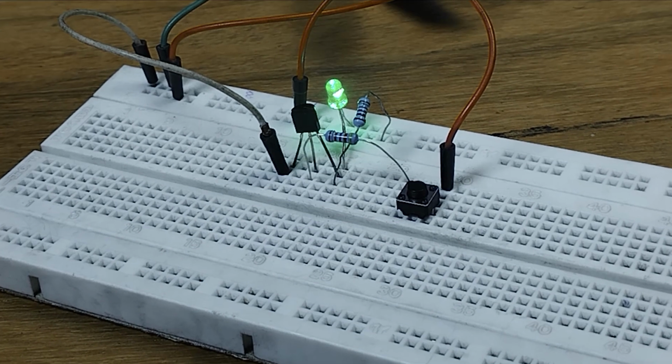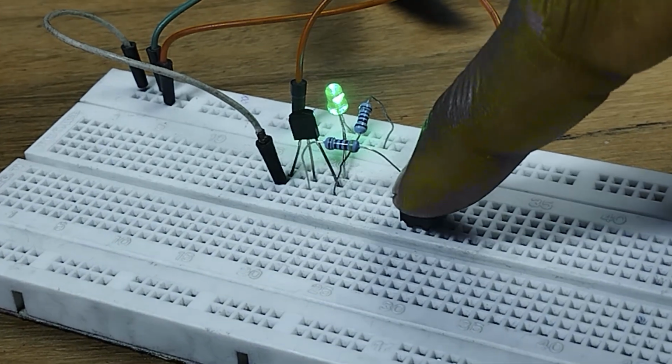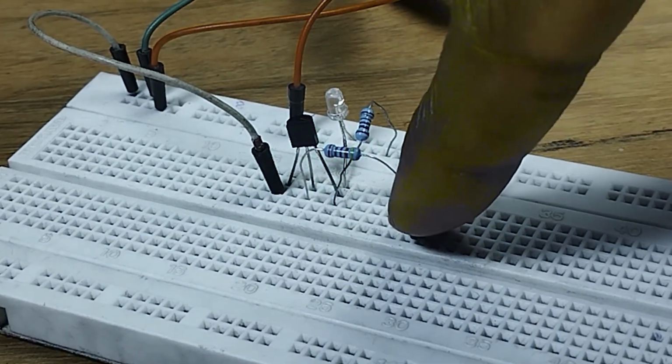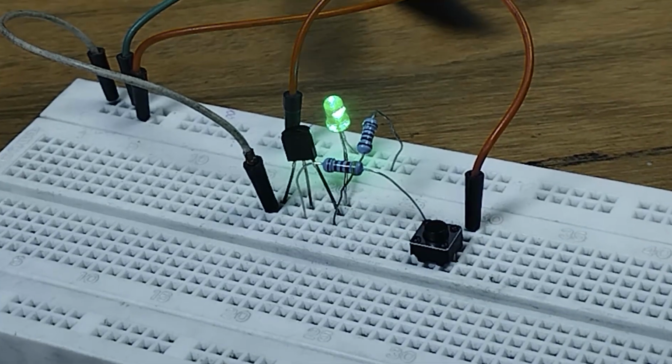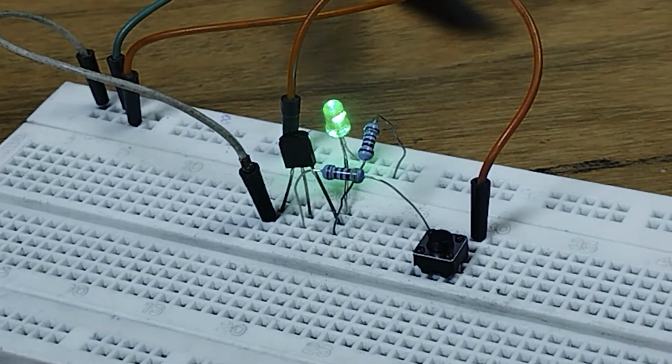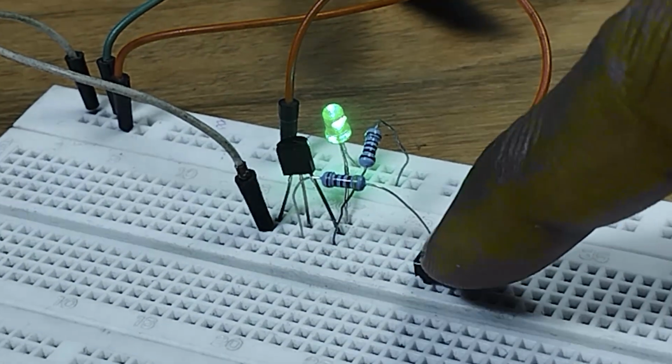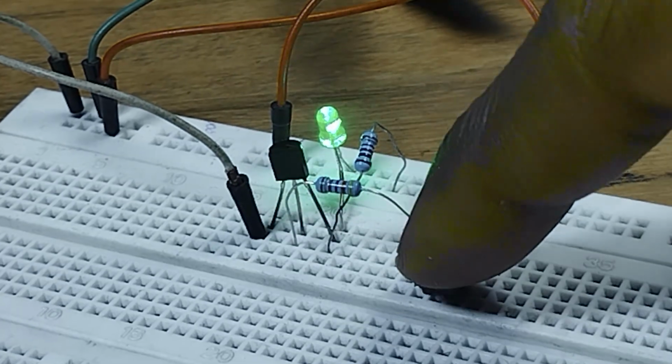So this is the NOT gate circuit. It's also called the inverter circuit. If we send a high signal to the base, the output goes low. If we make the signal go away, that's sending a low to the base, our output goes high. So you can see it's inverted.